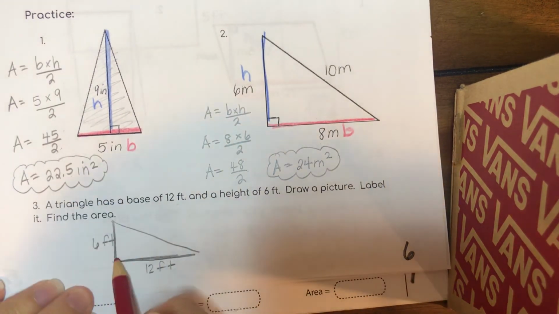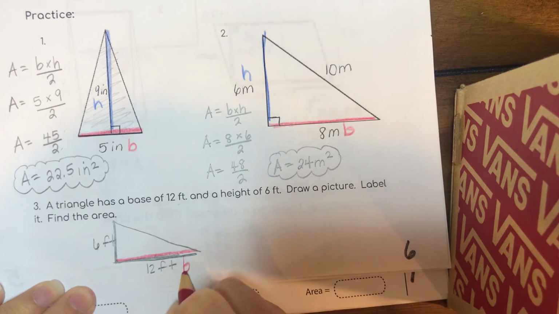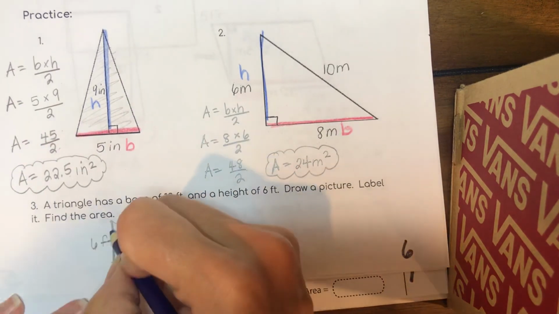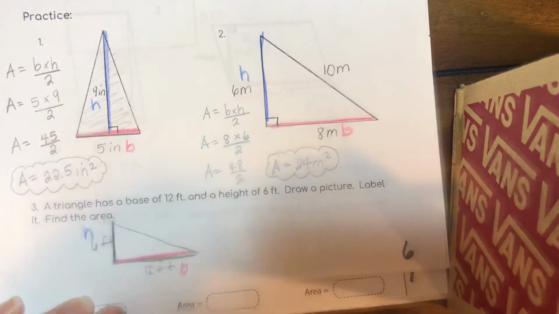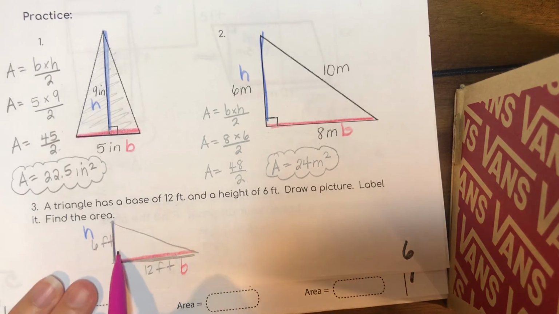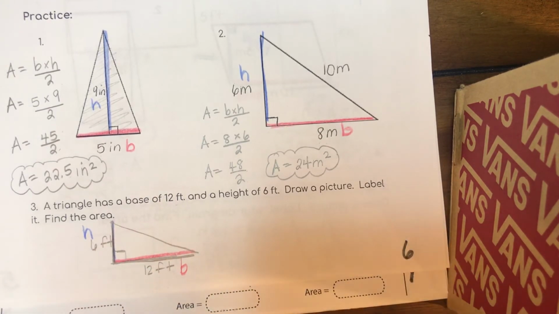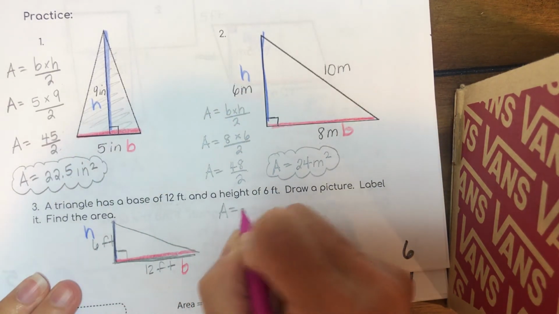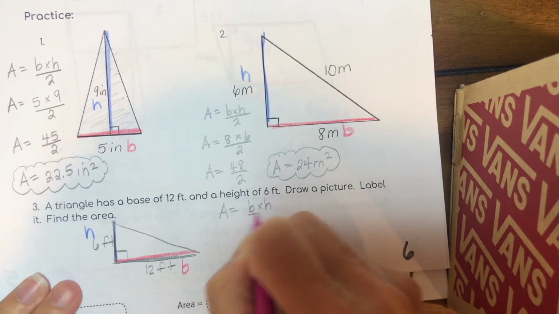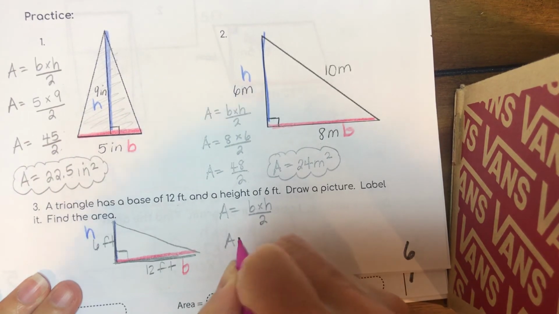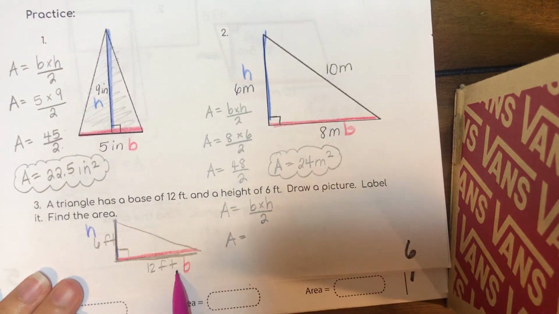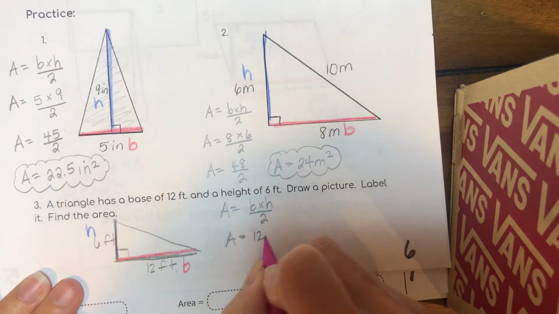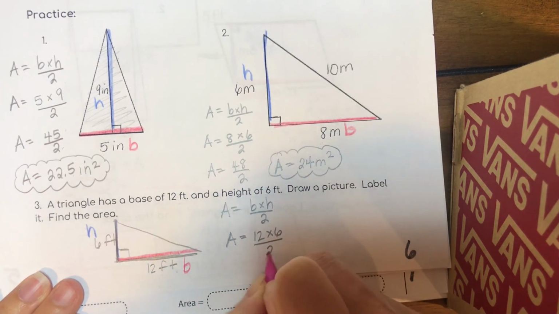So this is our base. This is our height. I know I could put a right angle in my picture because the base and height are perpendicular. Draw a picture, label it, that we did, and find the area. Area equals base times height divided by 2. So area equals 12 times 6 divided by 2.